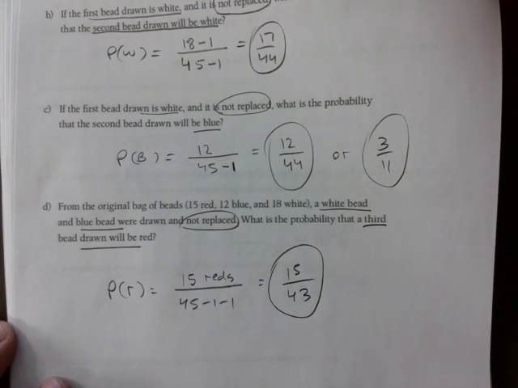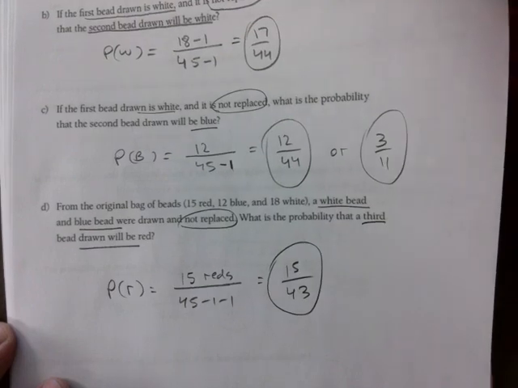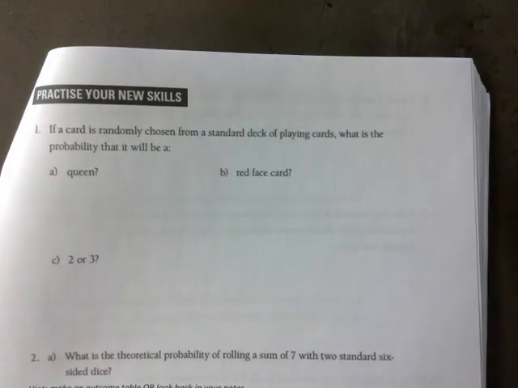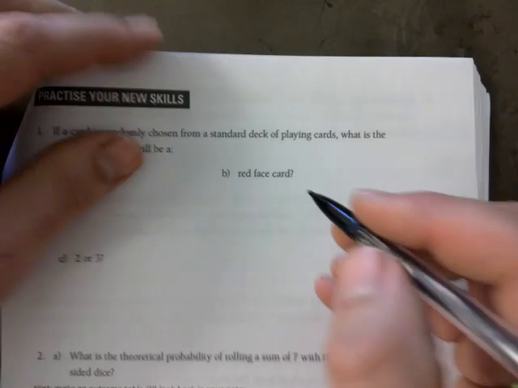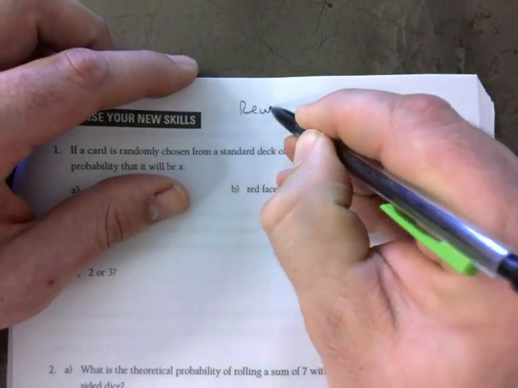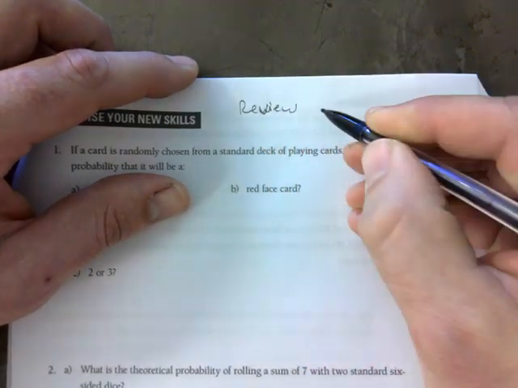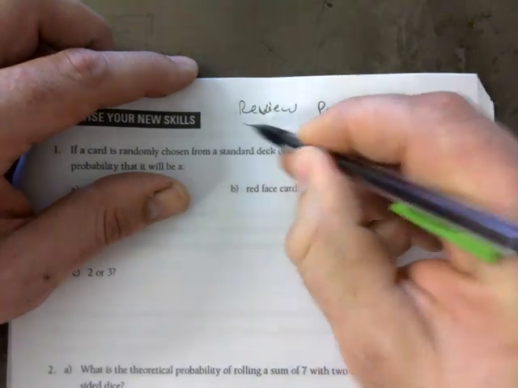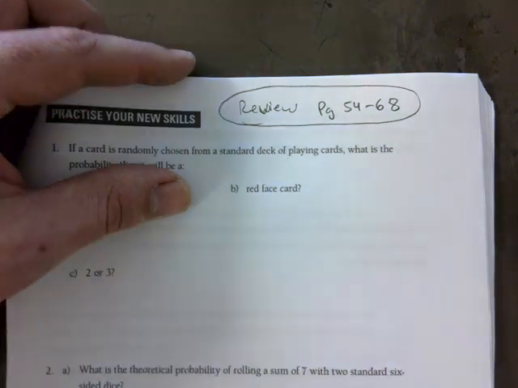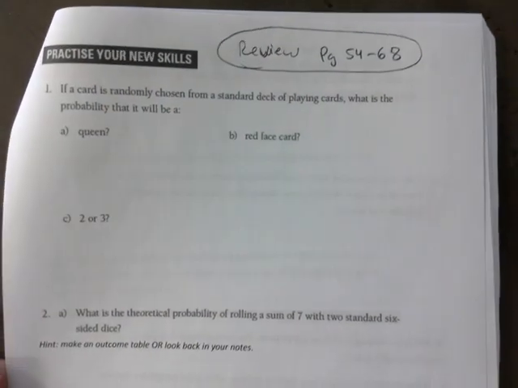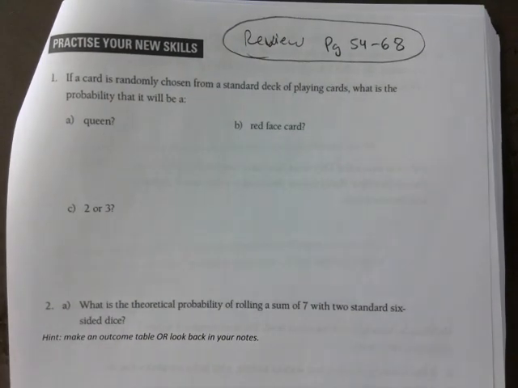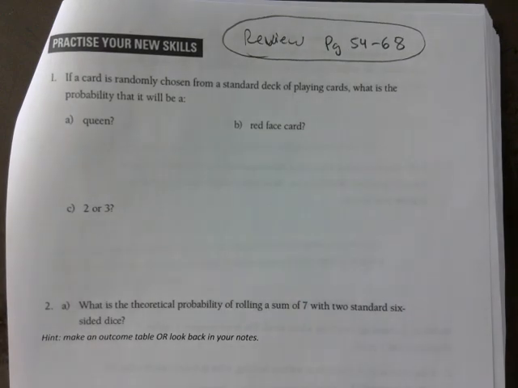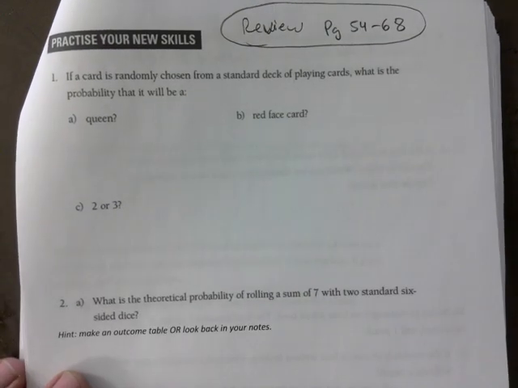But okay, so I haven't posted the key for this, and I'm still working through the whole thing, but here it is. So flip with me to page 54. And I basically just made a note for me here. Review. I'm just going to say pages 54 all the way to 68. Would I expect you to do every single one? Probably not. I know that there will be a few in here that will, and you will see the difference if you do that.